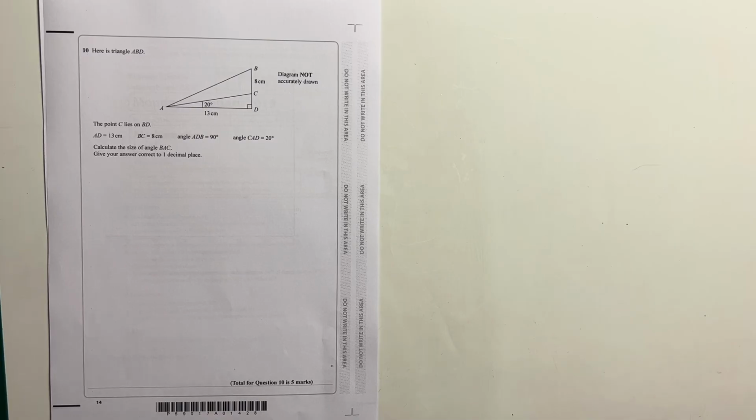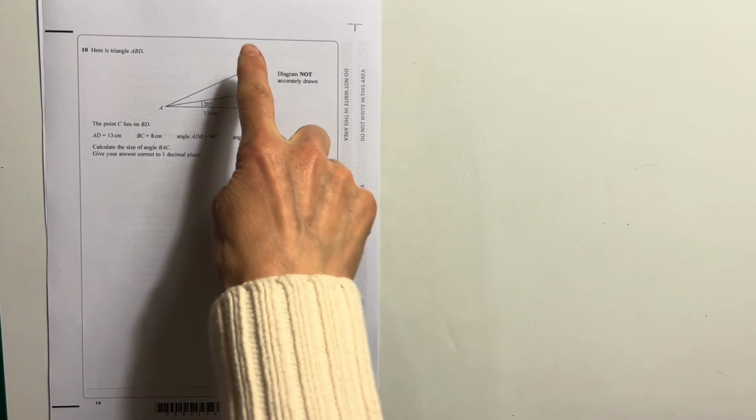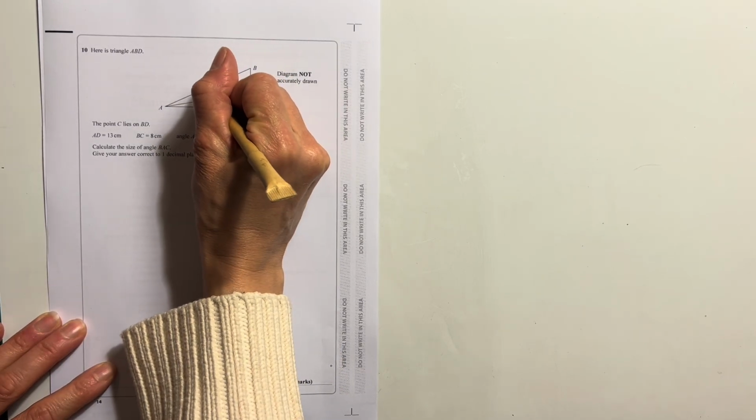The first question is question 10. We're given a triangle ABD and told that point C lies on line BD. We're given the measurements for AD, BC and the angle ADB and the angle CAD. We're asked to calculate the size of angle BAC. So I'm going to mark that as X. If you want to give answering the question a go, press pause and then come back once you've given it a go.